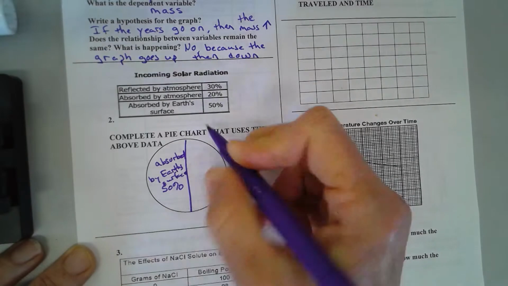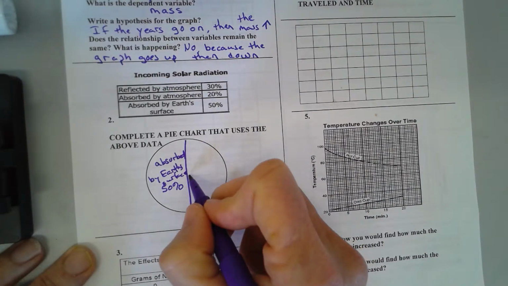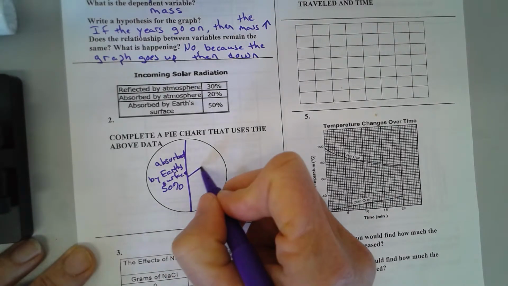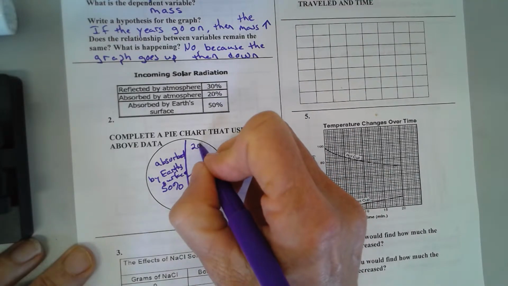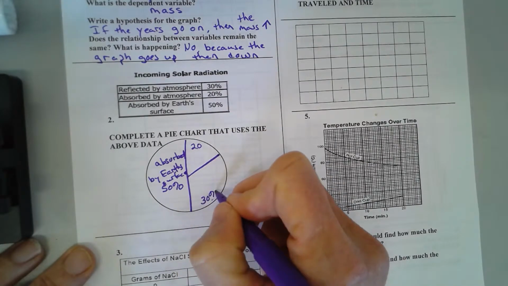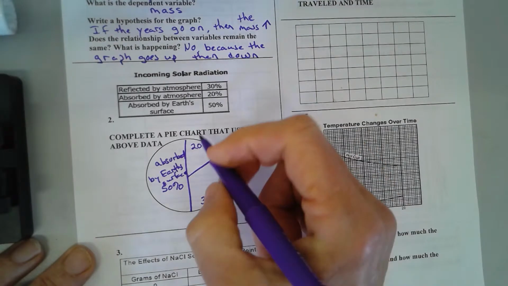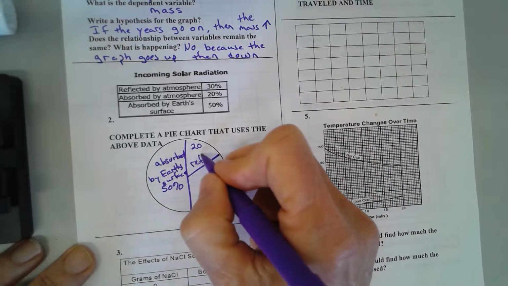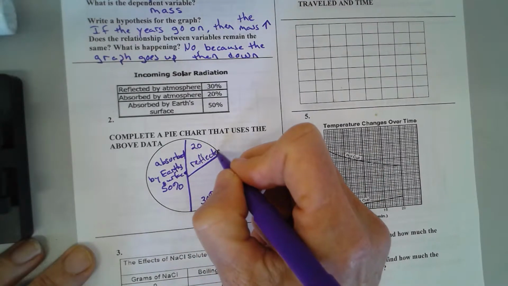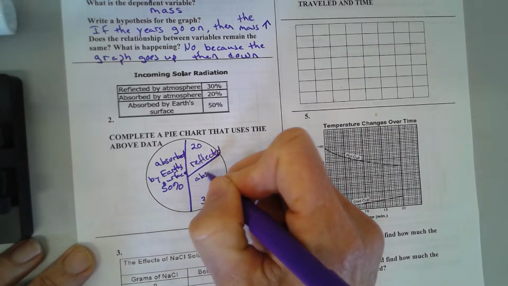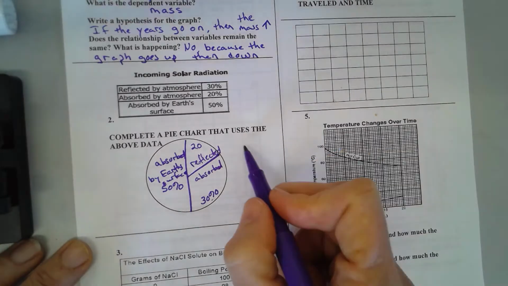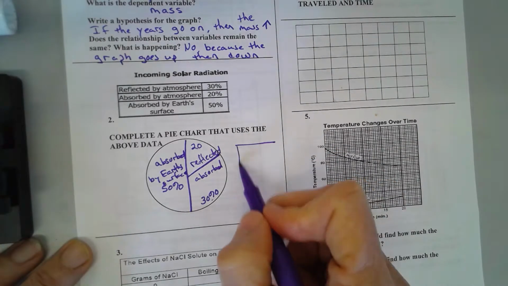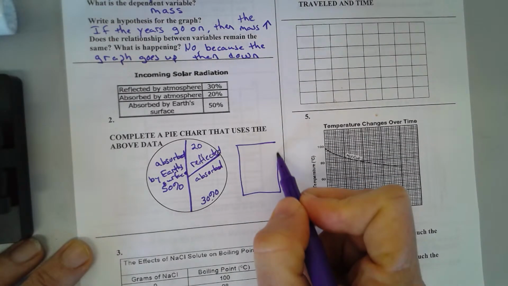And then I would have, let's see, this would be about 20, and this would be my 30, so this would be my 20%. This would be my 30%. And this is my reflected. And this is absorbed. And I could also color code it.